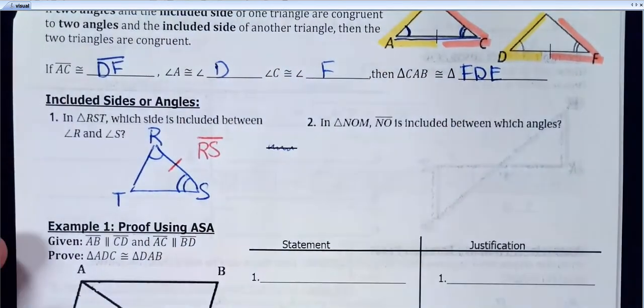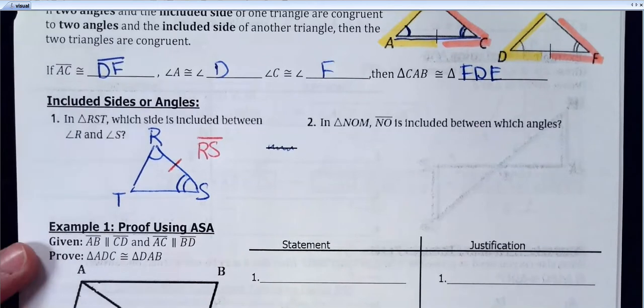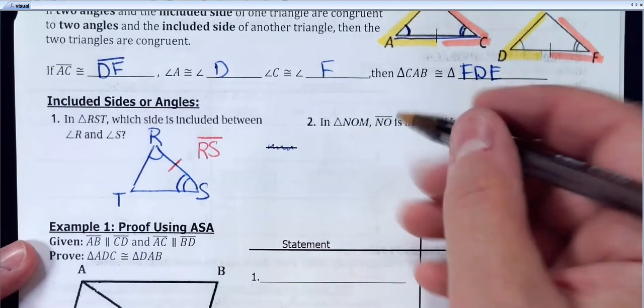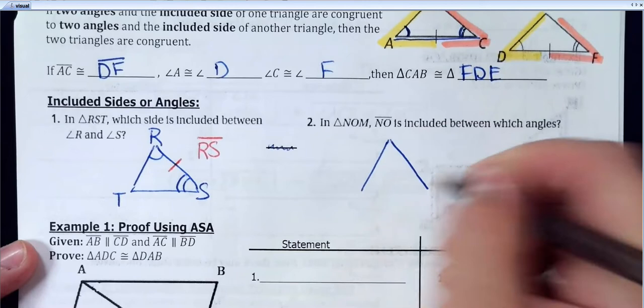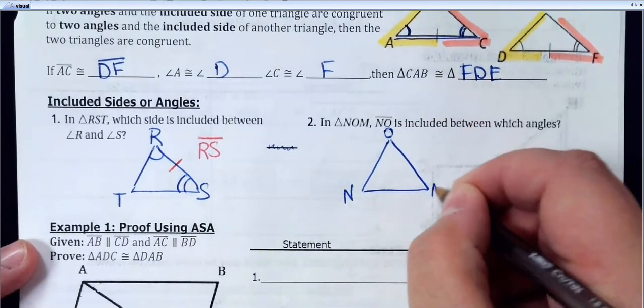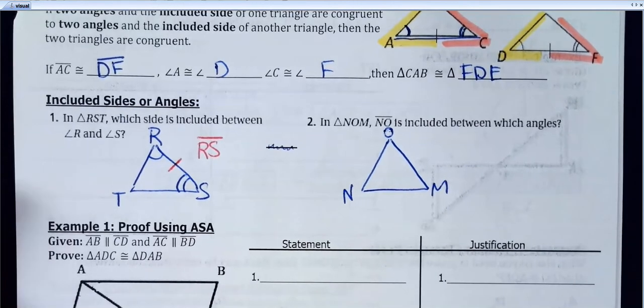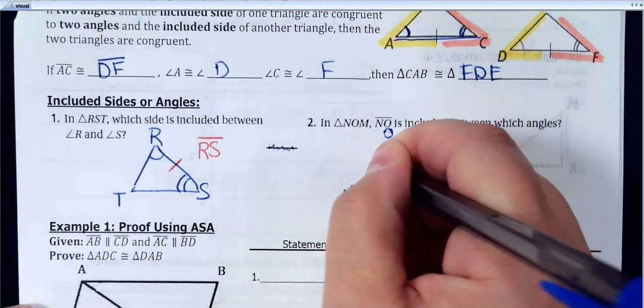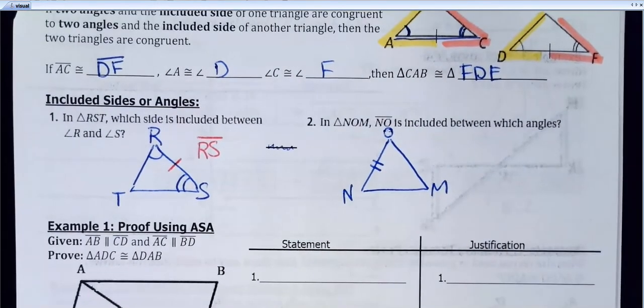Okay, now I'm going to go backwards here. It says in triangle NOM, which I totally don't have, so I'm just going to sketch a picture. And just go NOM. It says NO, so that would be this segment right here, is included between which two angles?